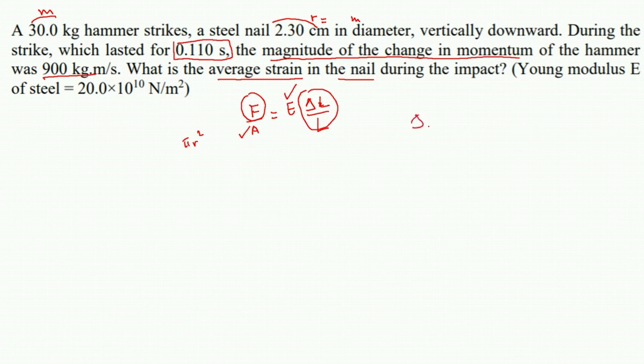You know that impulse delta P is m delta V by definition, but it's also equal to the integral of F dt, F being the collision force.